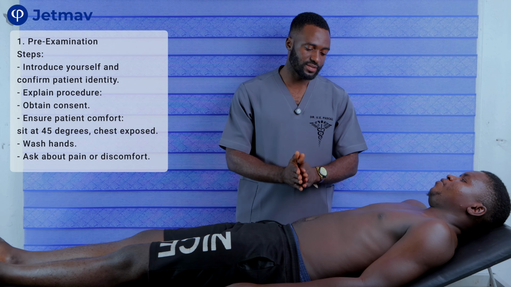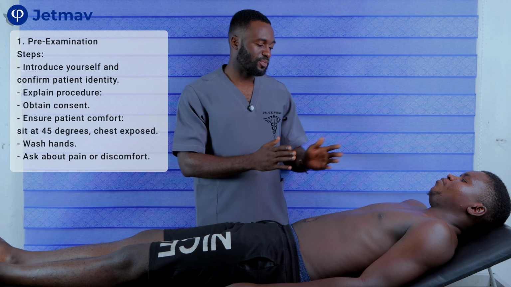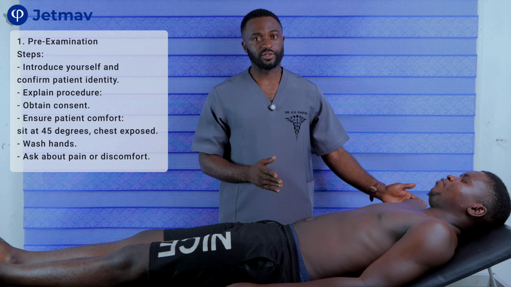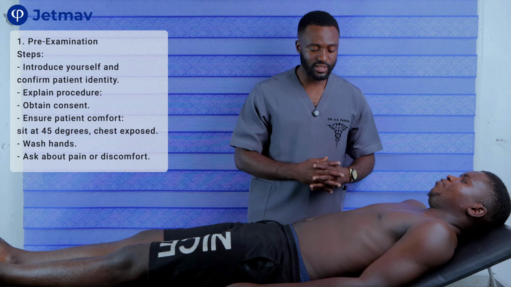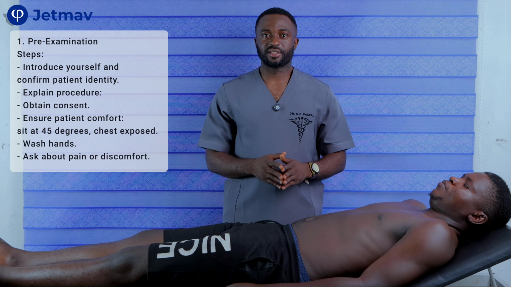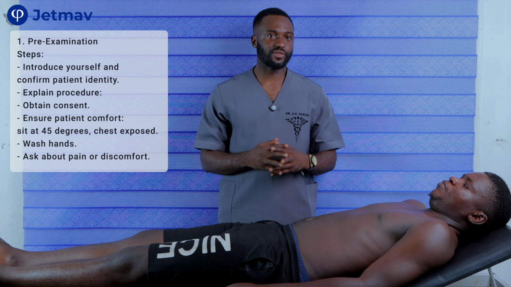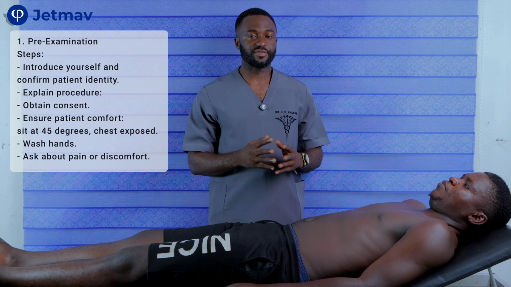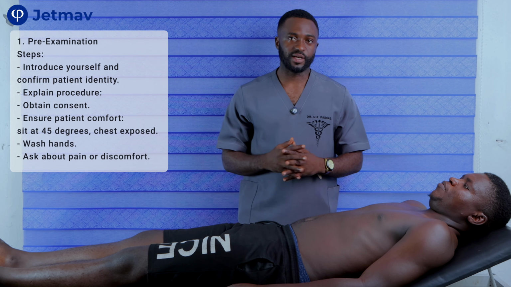I'll properly expose my patient, exposing the chest wall, and then I'll position my patient in cardiac position, that's at an angle of 45 degrees, just like this. After positioning the patient, I will ask for a screen and a chaperone. This is usually for females when examining females. So we ask for a screen and chaperone, and then I'll wash my hands and commence.